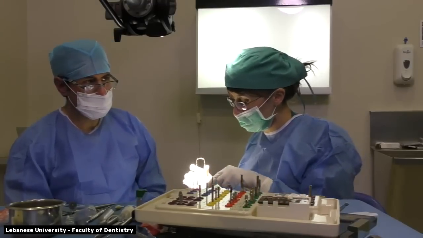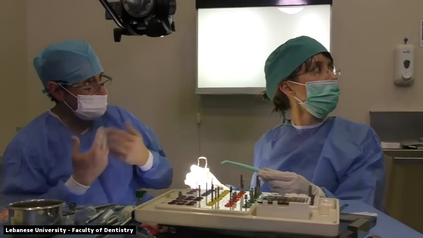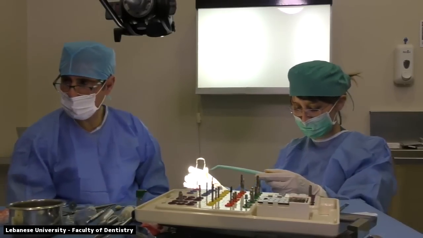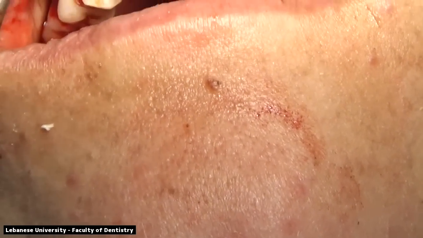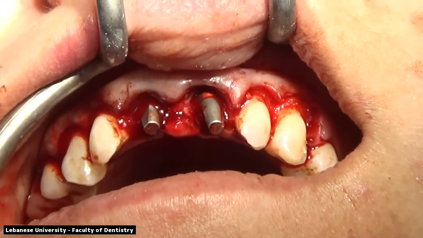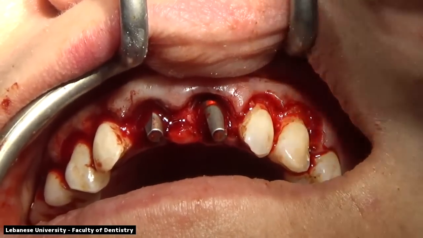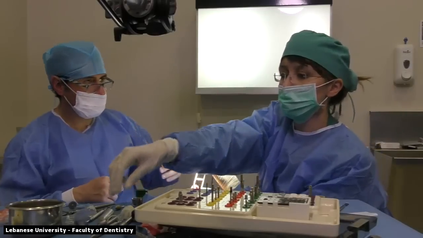Xenograft material is being prepared right now. We add some saline to the Bio-Oss so that we can make it more moldable and place it in the gap between the implant and the buccal plate of bone. A sterile appendage is being placed and the bone graft will be added to the saline.